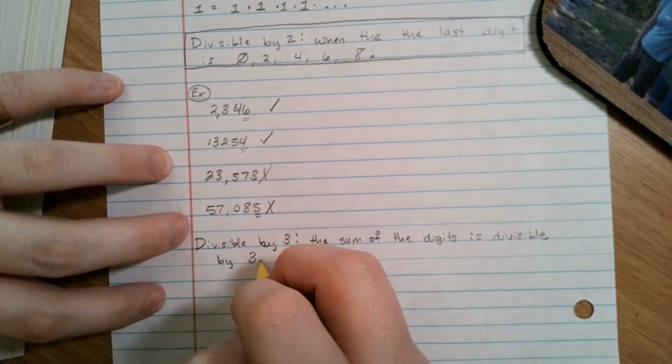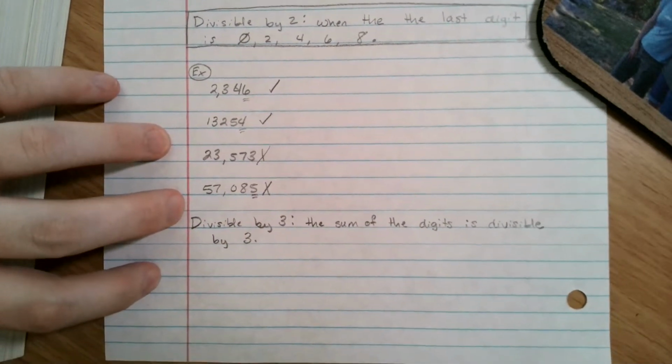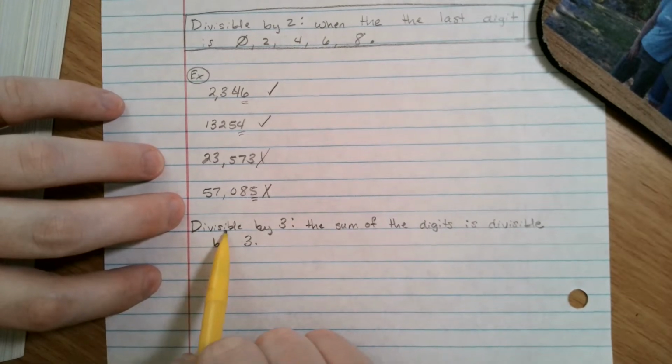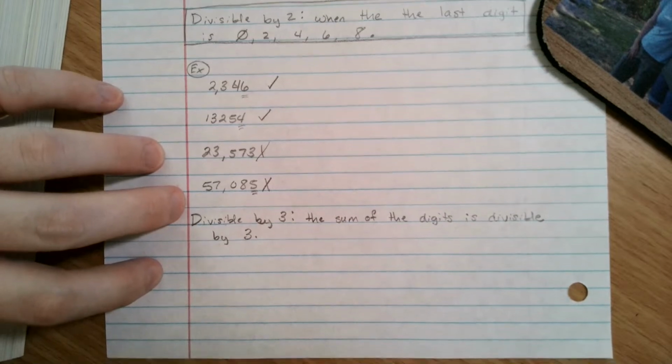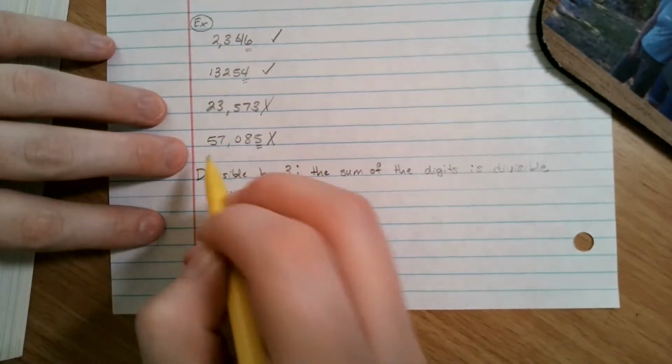Which seems kind of convoluted. To find out if it's divisible by 3, first the sum of the digits has to be divisible by 3. Well, we can do this as an example.